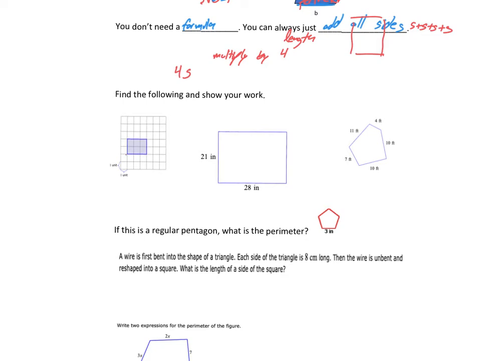Okay, so the base here is 1, 2, 3. The height is 2. The top is 3. The other side is 2. So I could do 3 times 2 plus 2 times 2. You could do it a lot of different ways. The fastest way for me is just to add them all. So it's 10 units, not square units. We're not talking how many are inside, we're talking around the outside.